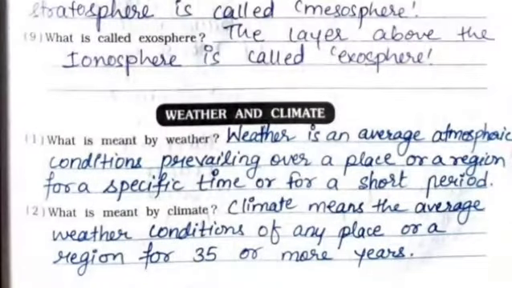Now, question answer for weather and climate. First one, what is meant by weather? Weather is the average atmospheric conditions prevailing over a place or a region for a specific time or for a short period. Second, what is meant by climate? Climate means the average weather conditions of any place or a region for 35 or more years.